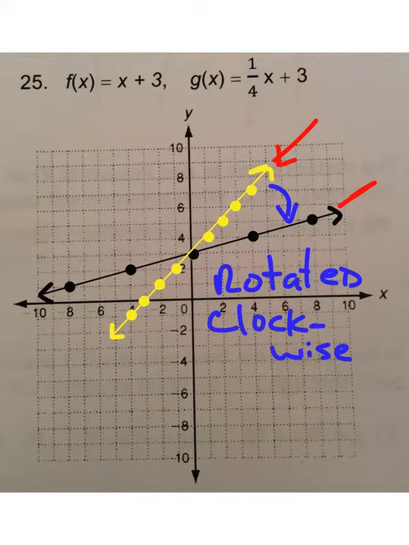The same thing would apply to number 24. It went from, it got more steep as it went along.